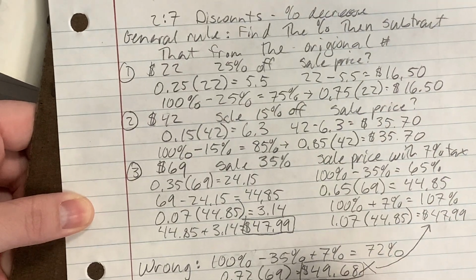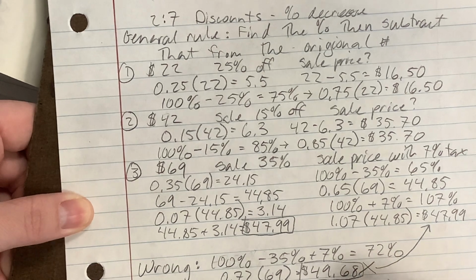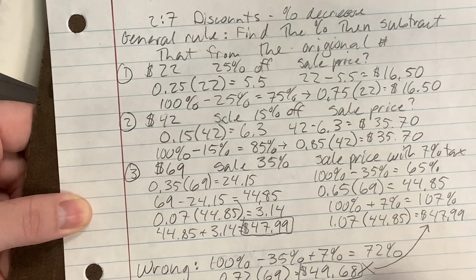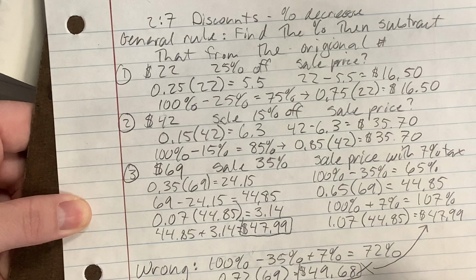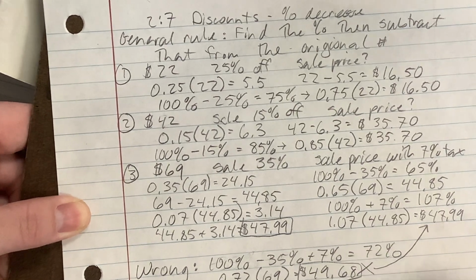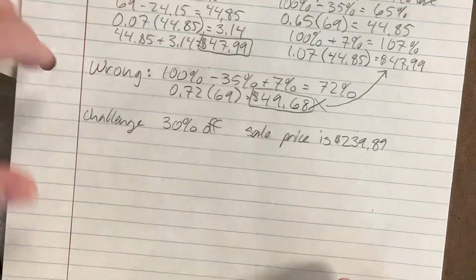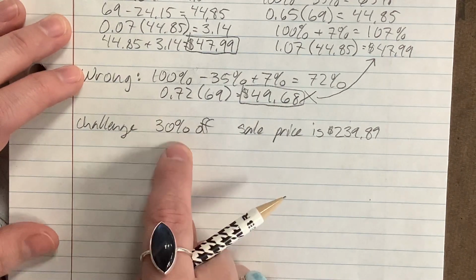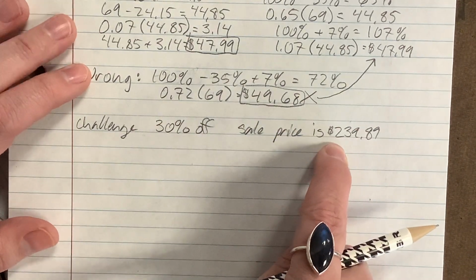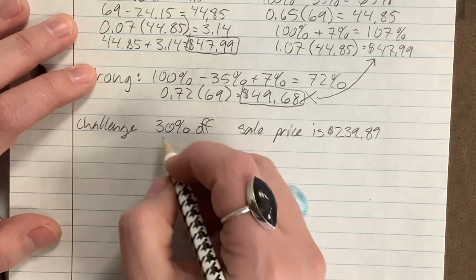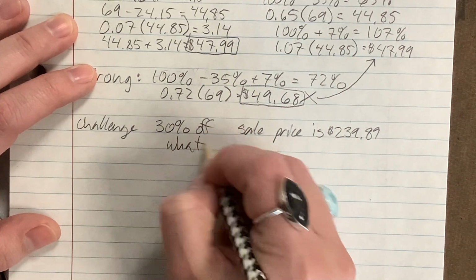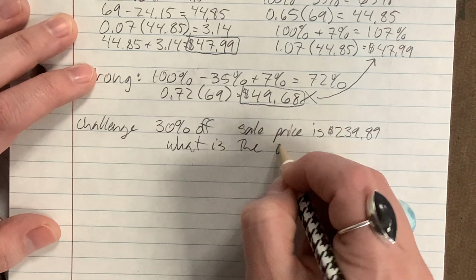And then the sale price, which means the discounted price, is $239.89. And it wants to know what is the original price.